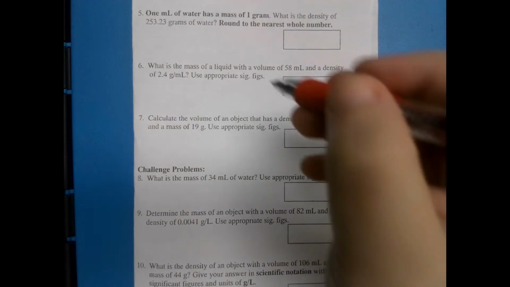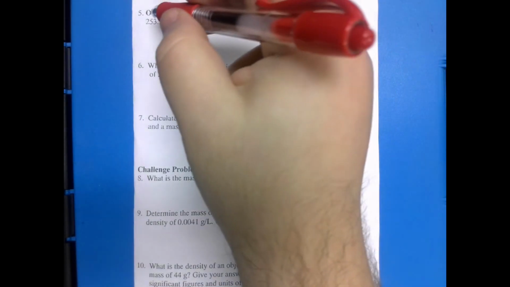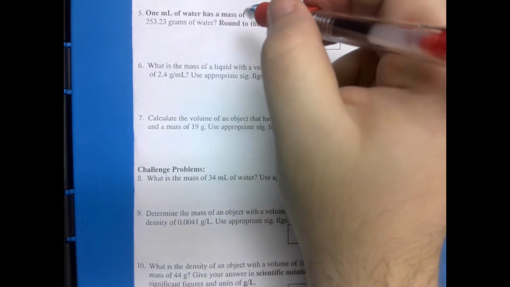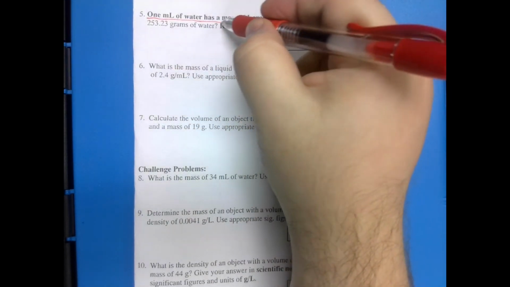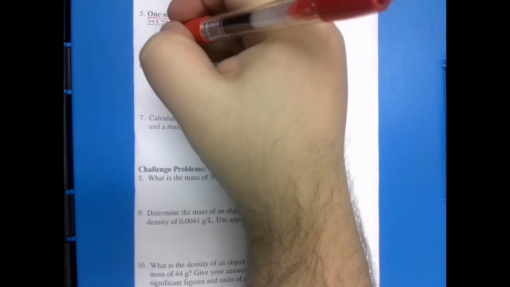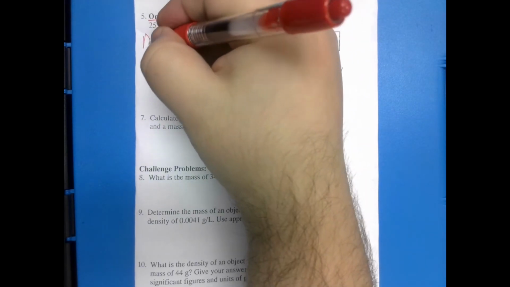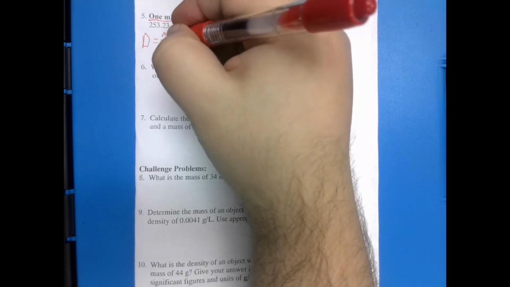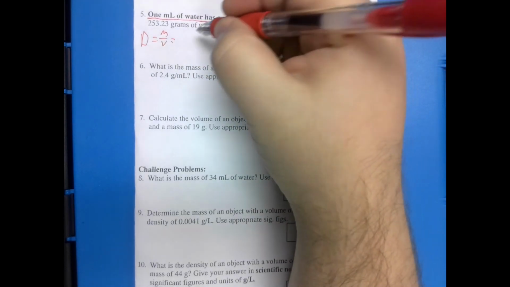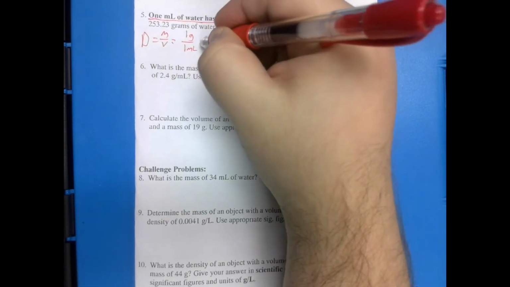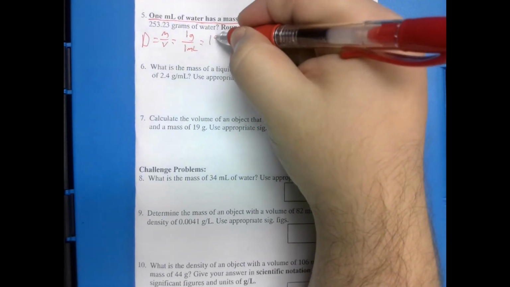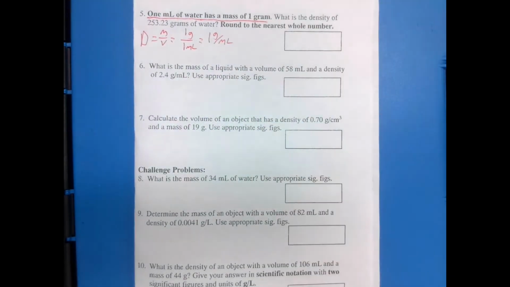Alright, so 1 milliliter of water has a mass of 1 gram. We can immediately stop right here. So we have density is equal to mass divided by volume. We have a mass of 1 gram and a volume of 1 milliliter. So the density of water is 1 gram per milliliter.